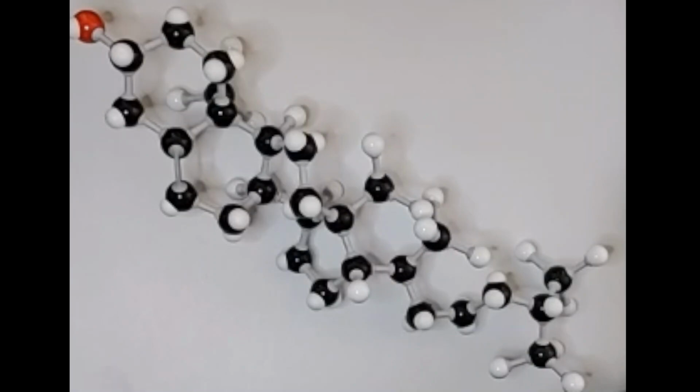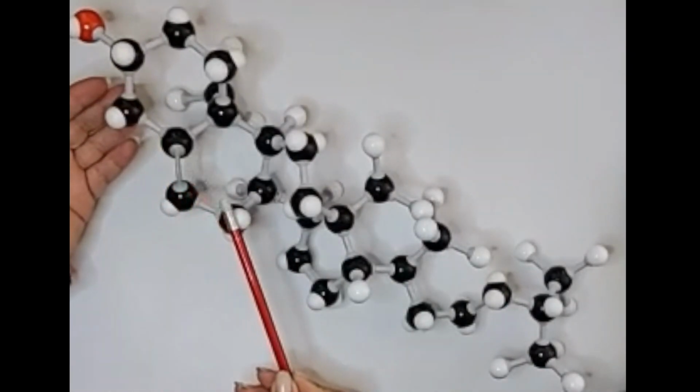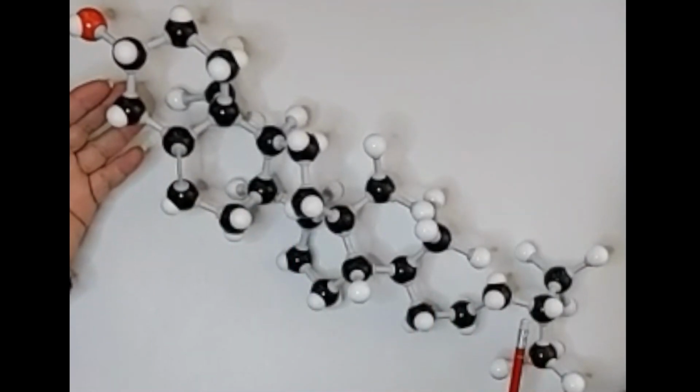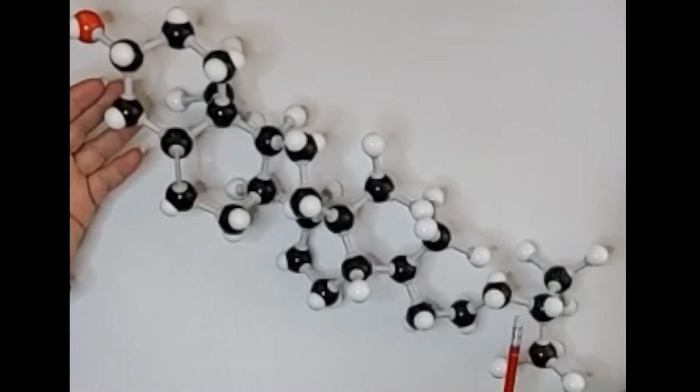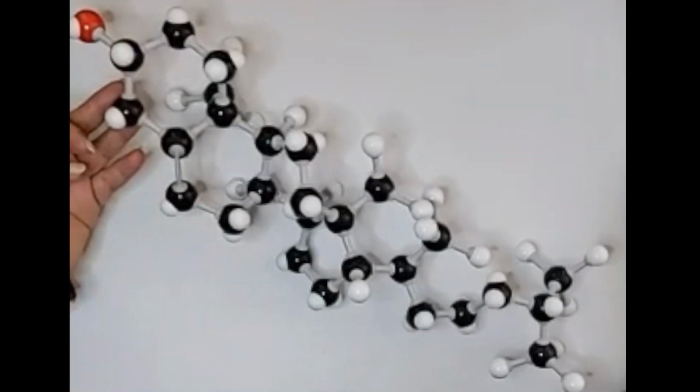One of the things that you should notice about this molecule is that it is really full of hydrogen and carbon, which makes it really hydrophobic. It's actually classified as an unsaturated alcohol because of this hydroxyl group, and it's in the steroid family.